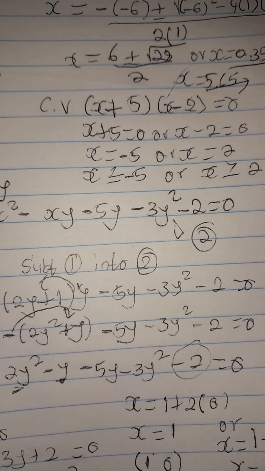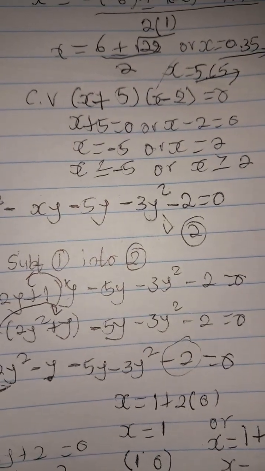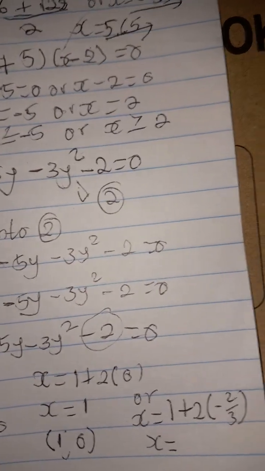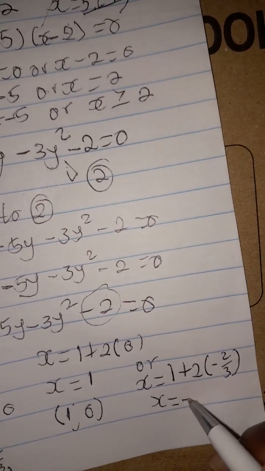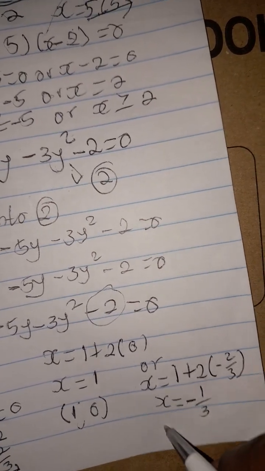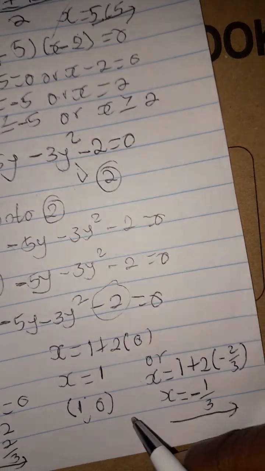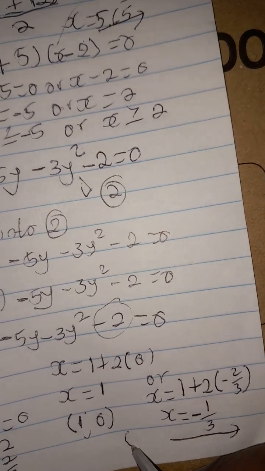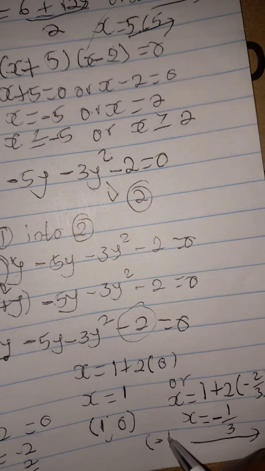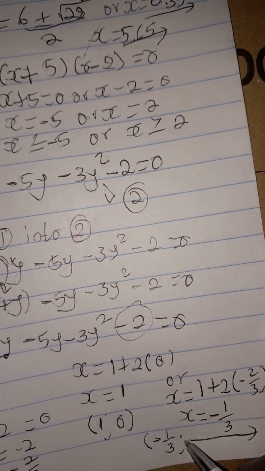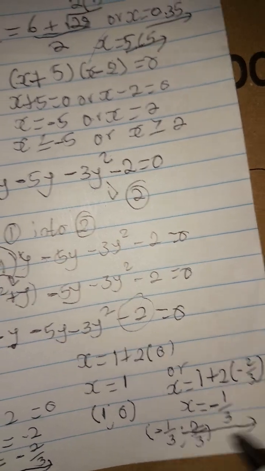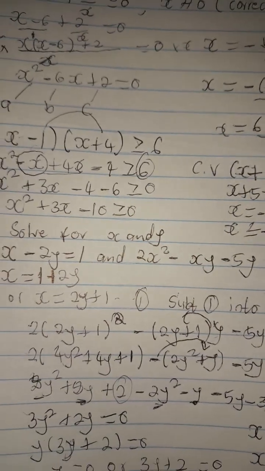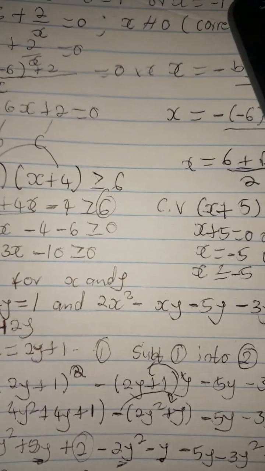Negative 1 over 3. Okay, so when x is equal to negative 1 over 3, y is equal to negative 2 over 3.